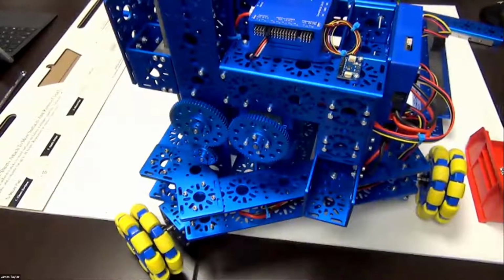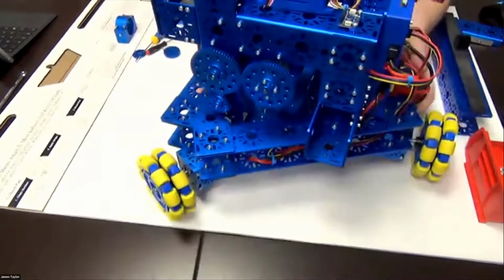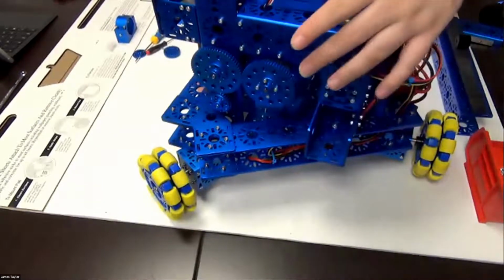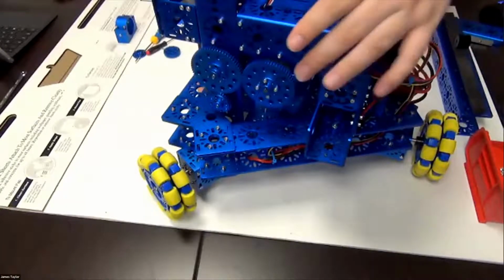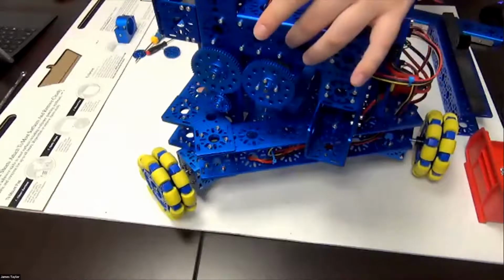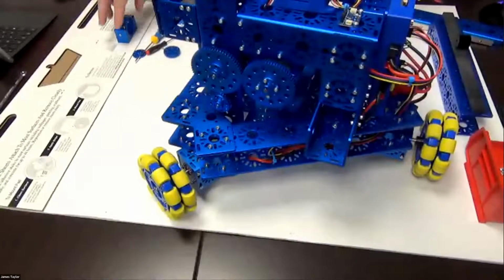So one of the main reasons why we also use this mount is that if you know anything about gears, you have a gear pitch, and on our channel, you can't have 2 of the 64 tooth gears right next to each other in the same holes. So you need to offset it a little bit.